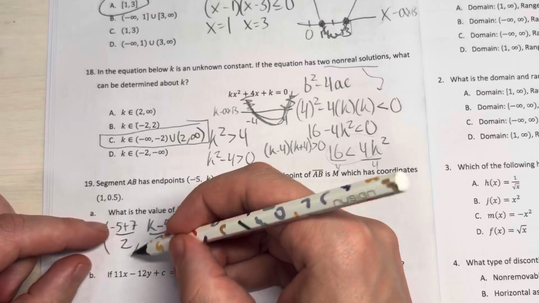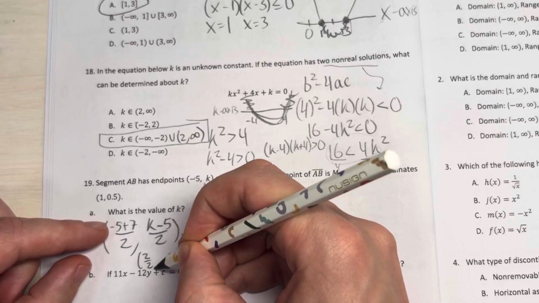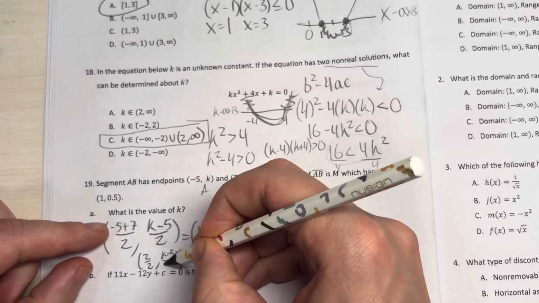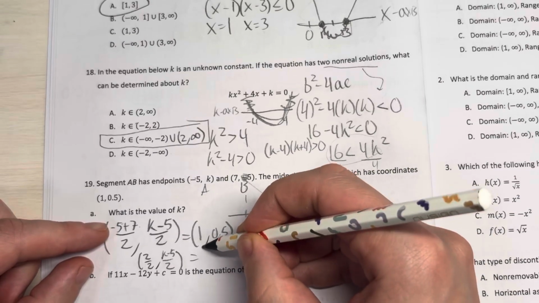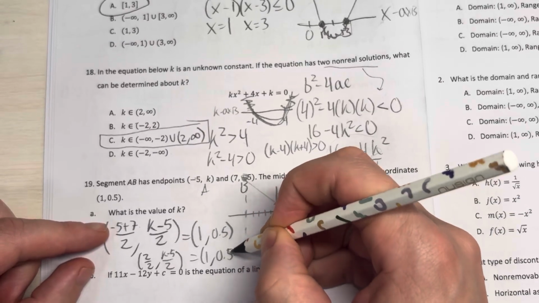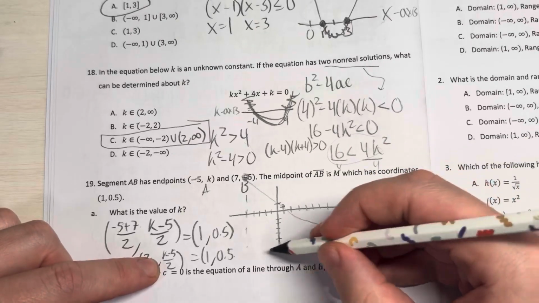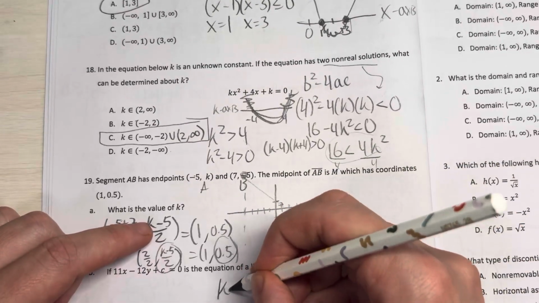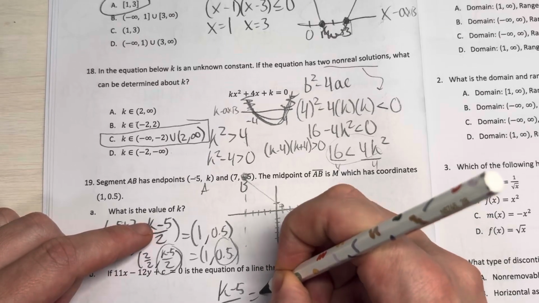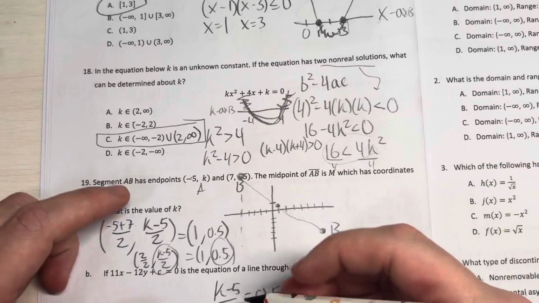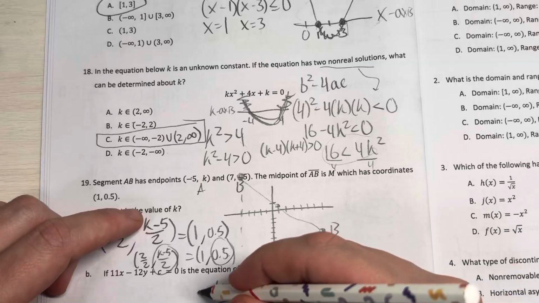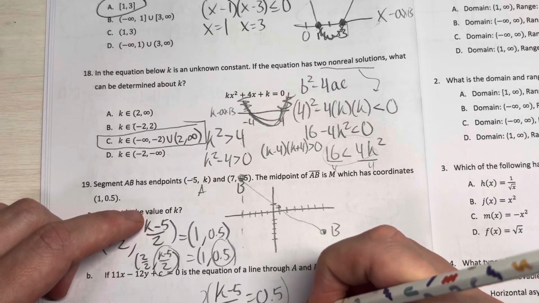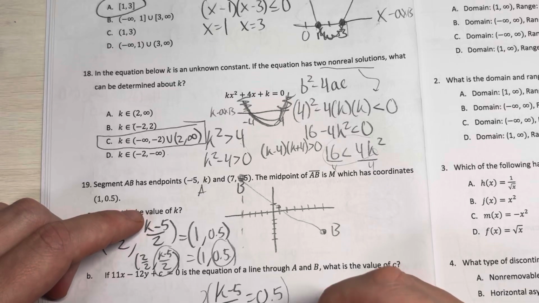Well, yeah, -5 plus 7 is 2 over 2. That does equal 1. This is k minus 5 over 2. We can't simplify that anymore. But we know what has to happen here. Therefore, these two things have to be equal. I'm going to show my work down here. K minus 5 over 2 has to equal 0.5. Just solve it as an equation. Multiply both sides by 2. K minus 5 equals 1. K equals 6.